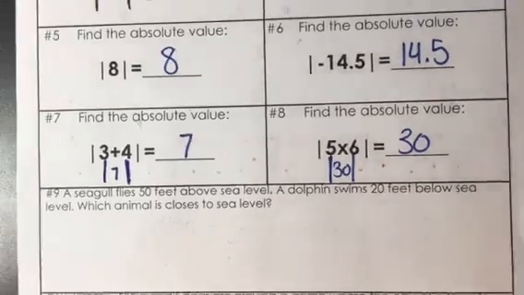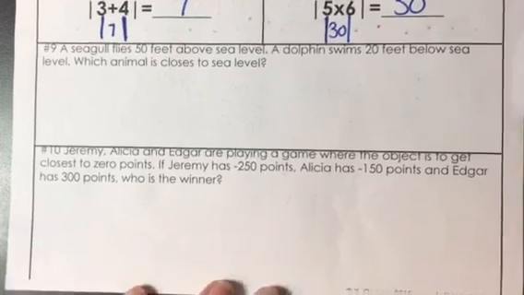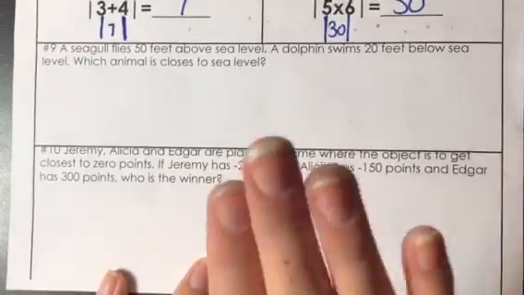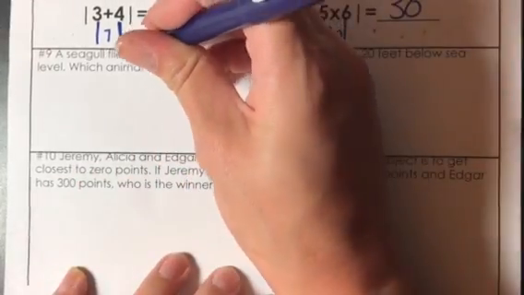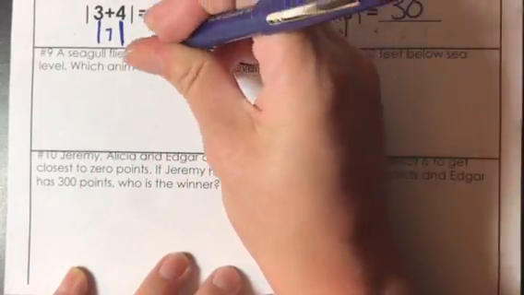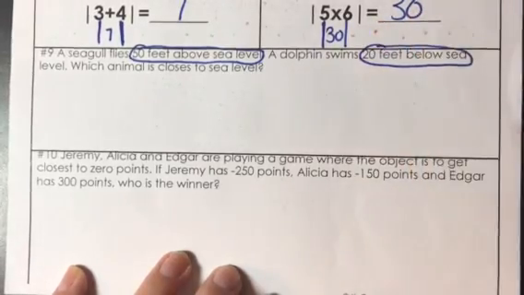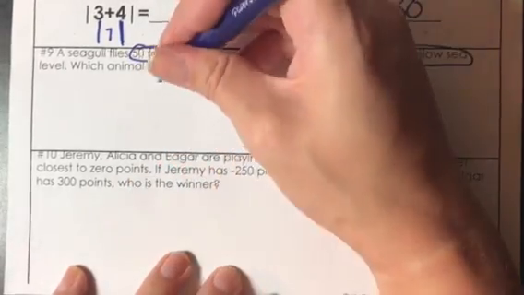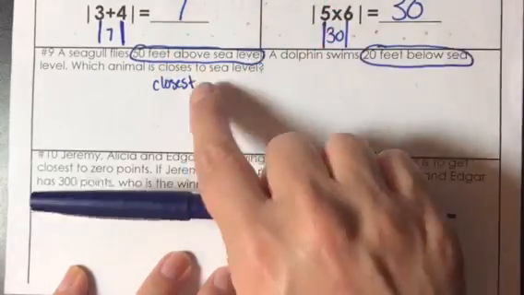Okay. So just like in an earlier note, your last set of notes, you're going to work on these last 2 problems on your own. But let me help you set them up. A seagull flies 50 feet above sea level. A dolphin swims 20 feet below sea level. Which animal is closest to sea level?